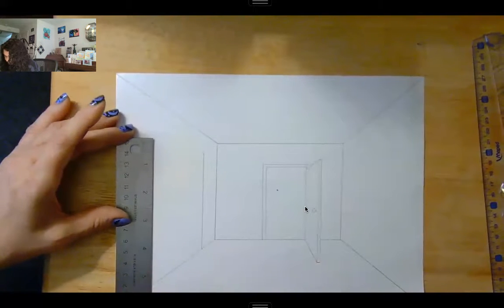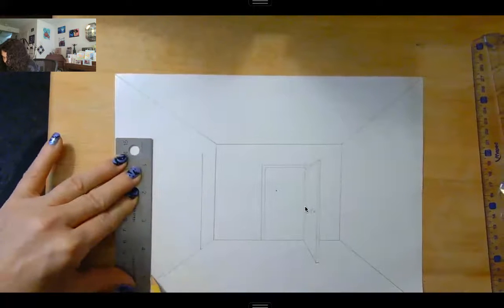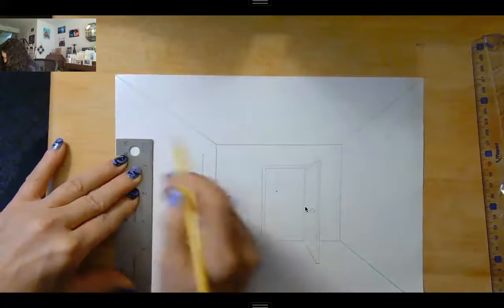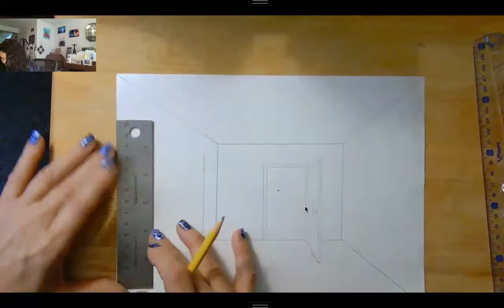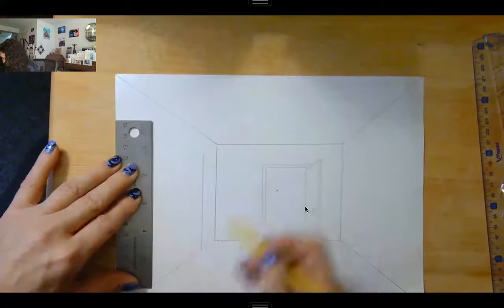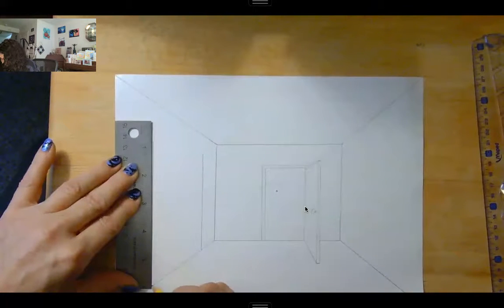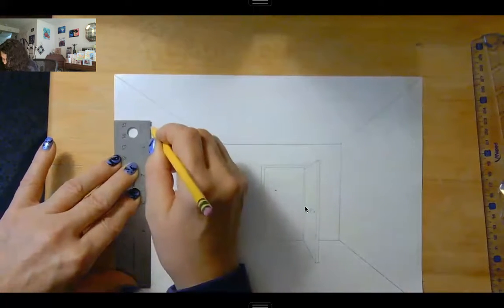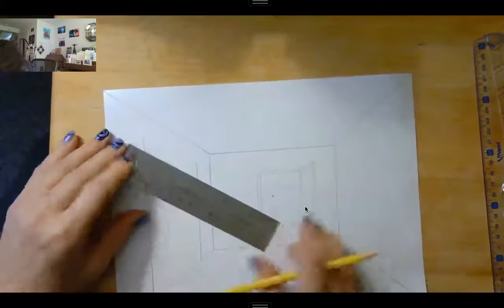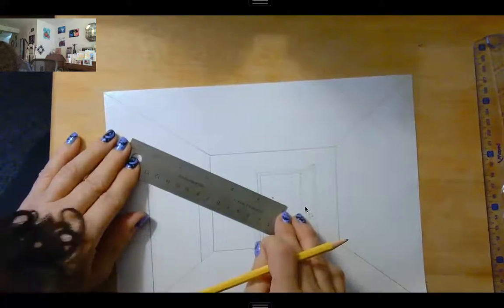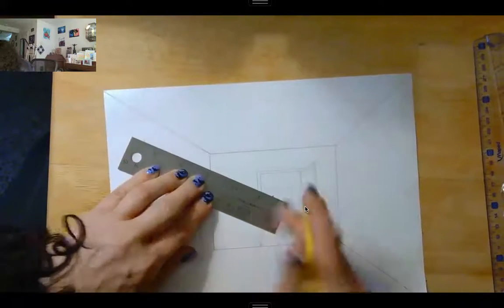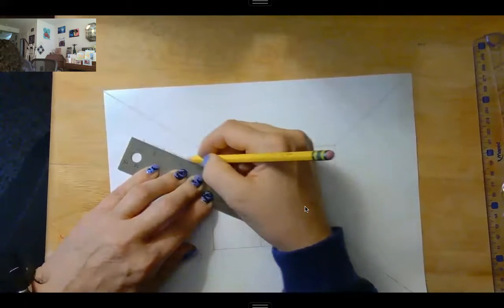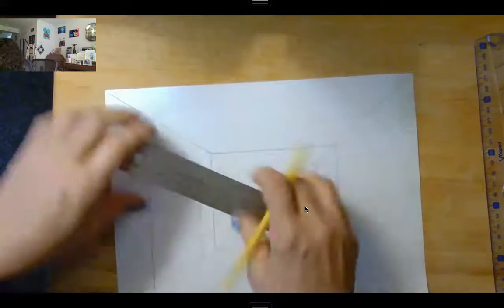Okay, I'm going to line my ruler up with my paper over here. Go. And I will tell you this right now, we don't know where the top goes until we line it up with the perspective point. So I'll just bring it out. And then I'm going to line up with the perspective point to get the top of my closet.